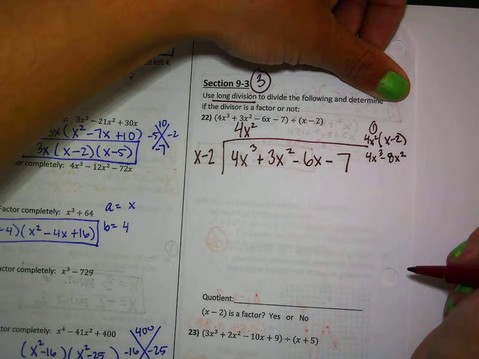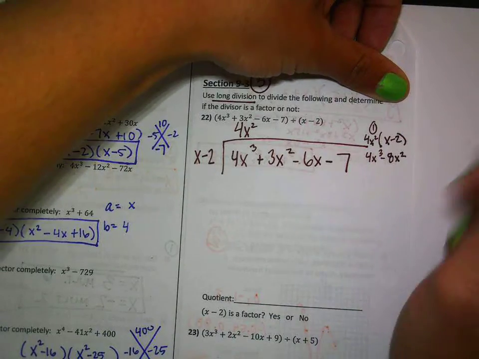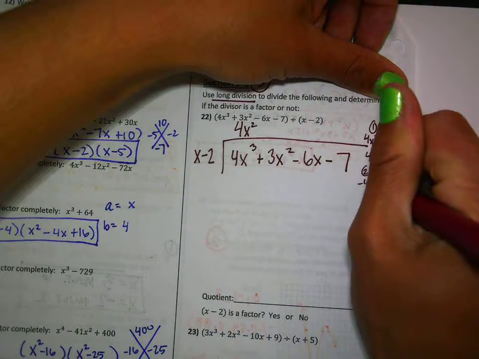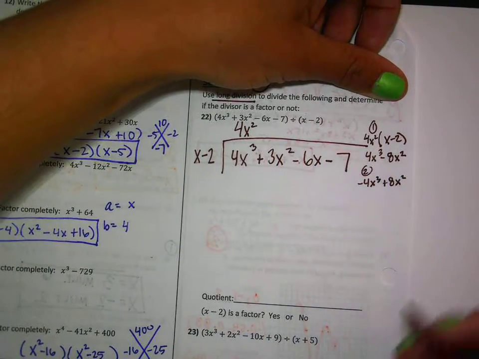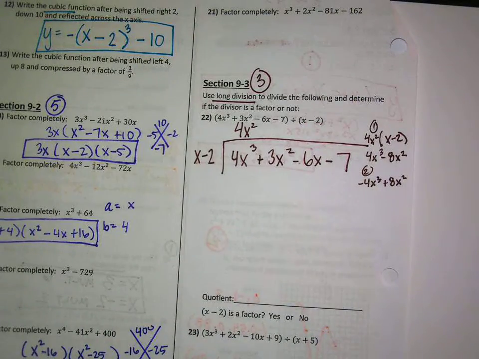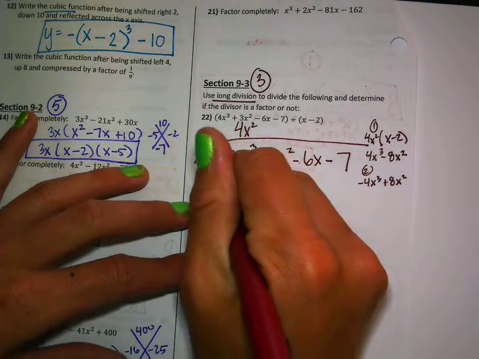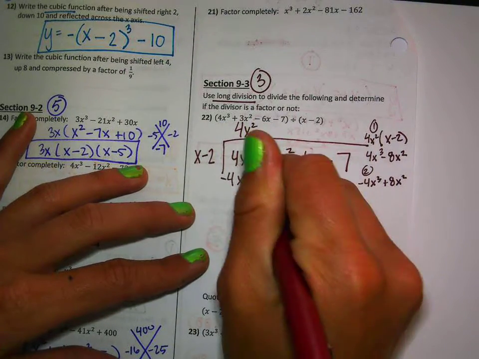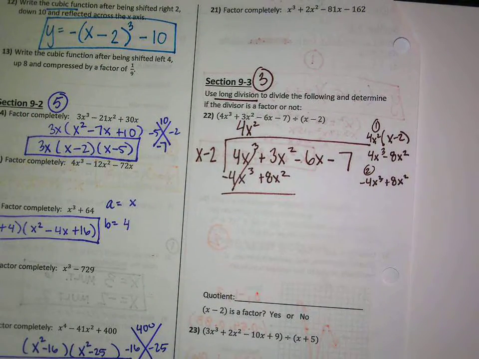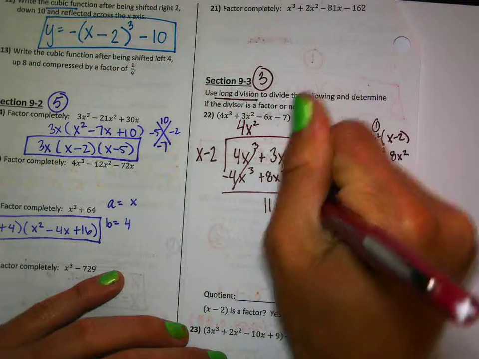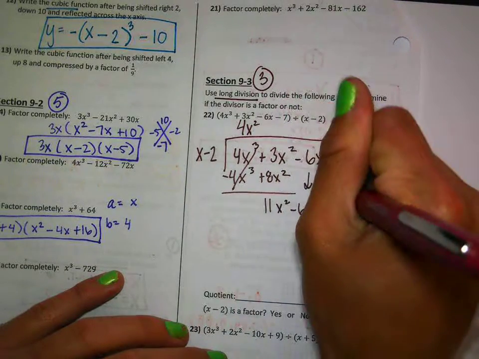Good. Negative 8x squared. Then flip the signs. Negative 4x cubed and plus 8x squared. Stick them underneath. Line your like terms up. Minus 4x cubed plus 8x squared. First term should cancel if you did it right. So then you get 11x squared. Drop down these other guys.